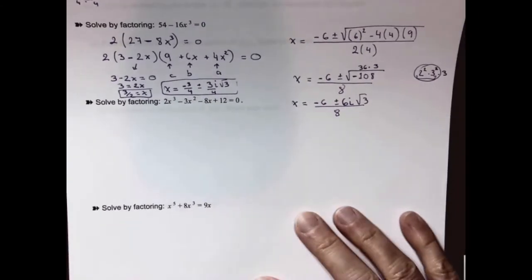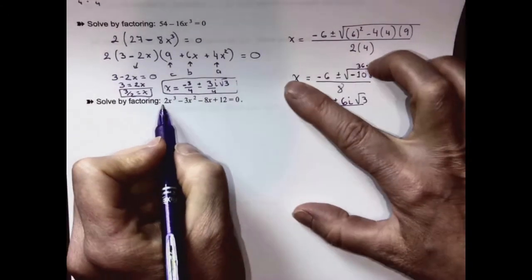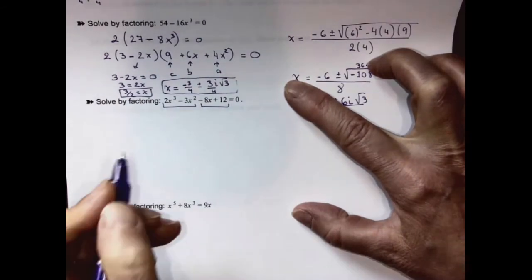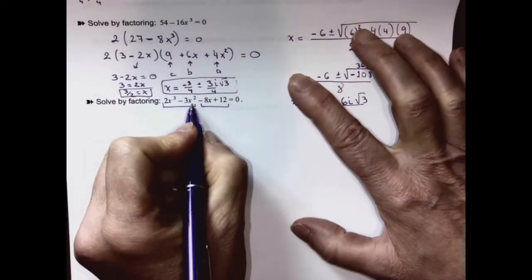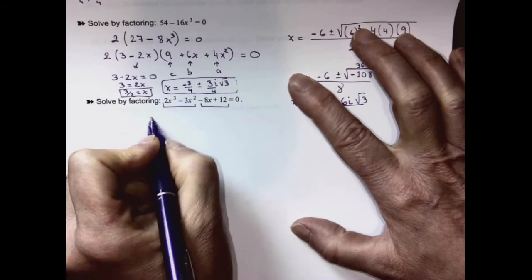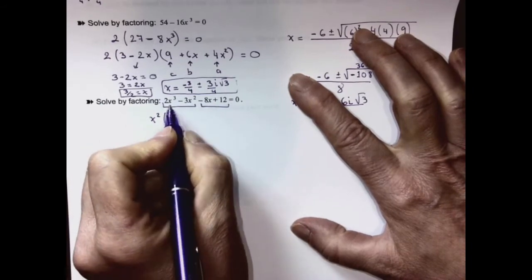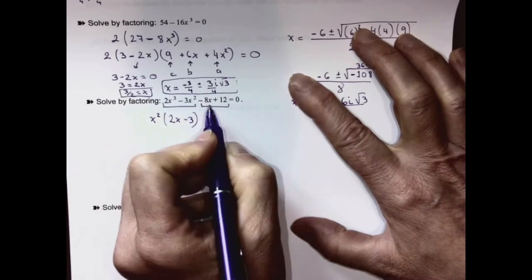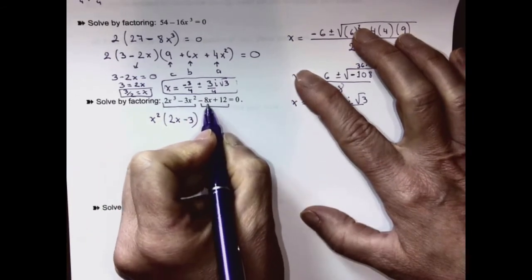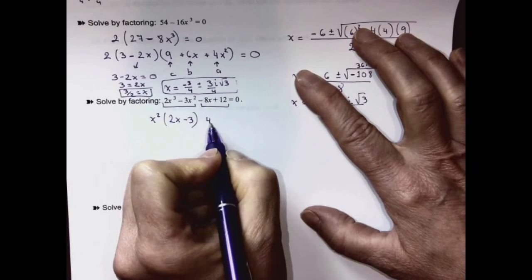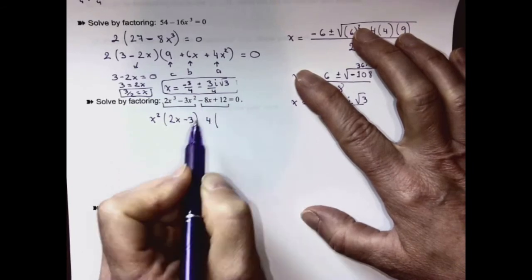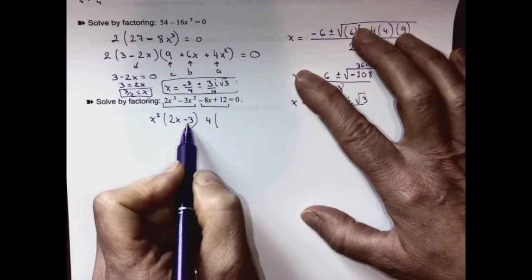Keep solving by factoring, but this time it's a grouping one. So we have 4 terms. We can see what they have in common 2 by 2. Those two have only x squared in common, and so when I factor out an x squared, I'm left with 2x minus 3. Those two have 4 in common, and when I factor out a 4, I would get negative 2 plus 3, but I want the opposite of that, right?